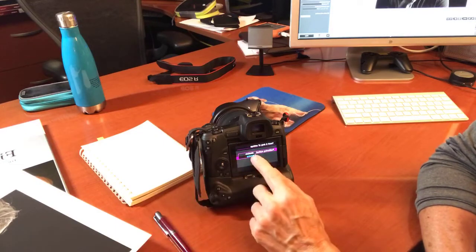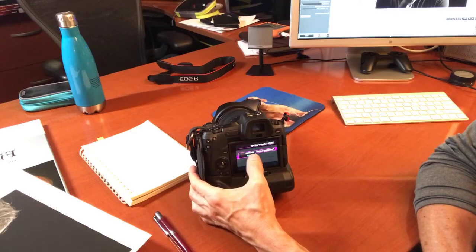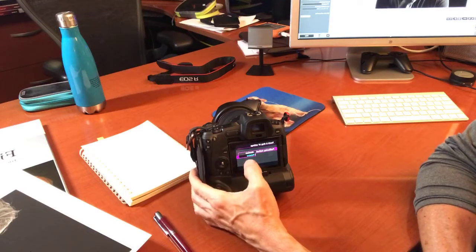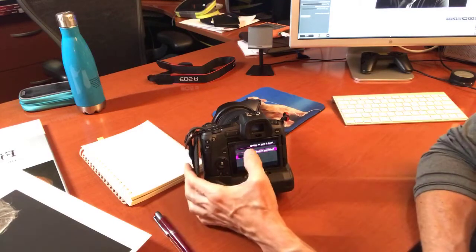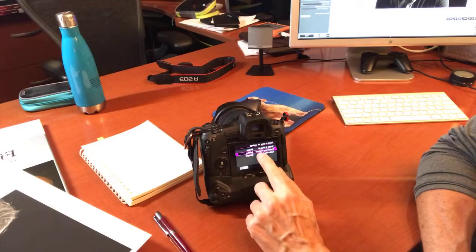So you have the ability to be absolute, meaning exactly where you move your thumb, or relative. I've been experimenting with both of those, and relative feels a little bit more comfortable to me, and that's going to be something that's personal to you.